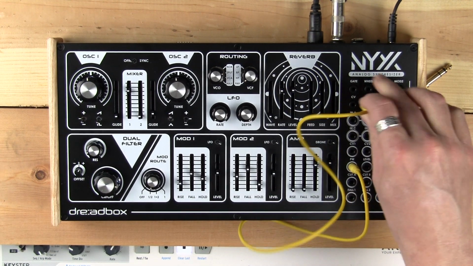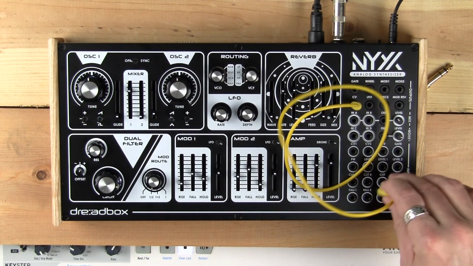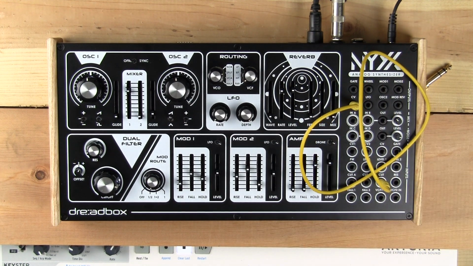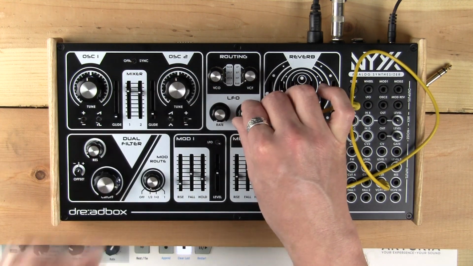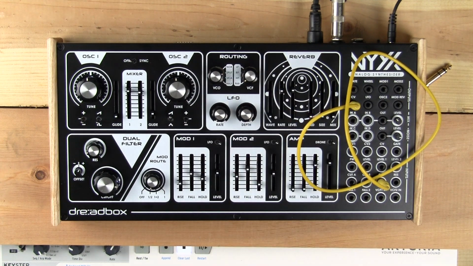You can also do the typical thing. Take the CV out, which is the voltage from the keyboard, and put it into your cutoff point, which will allow you to generate the traditional keyboard functionality, where notes down below have less of an open filter than those up above. So let's generate that outcome. Whoa. The other thing is, once you take a cable out of the LFO jack and the LFO is still on, you're going to get wild frequency modulation. So let's turn that on.